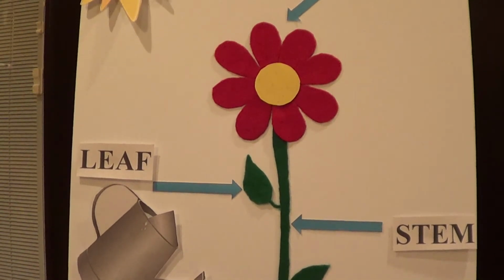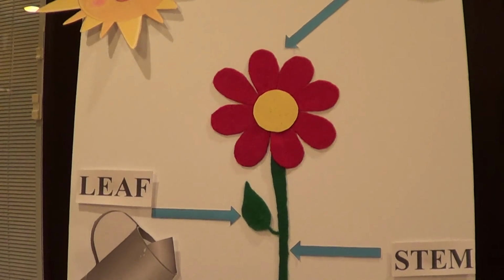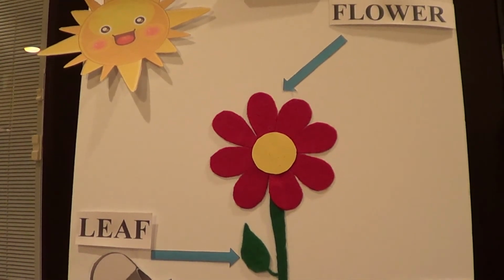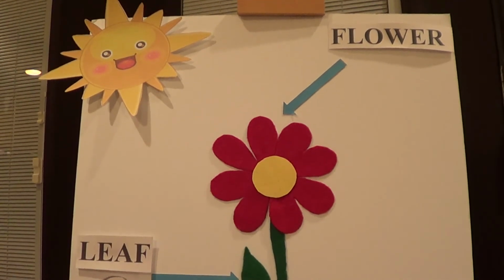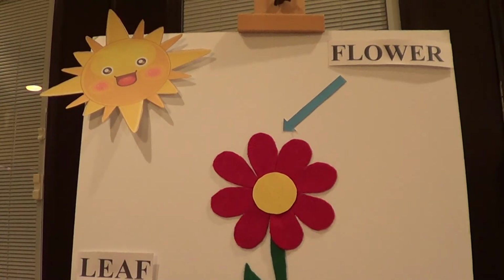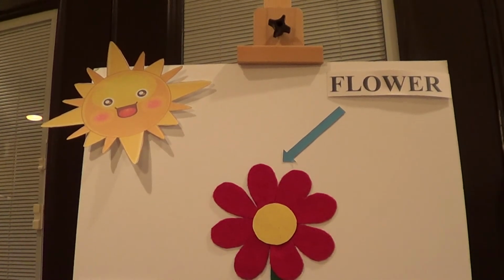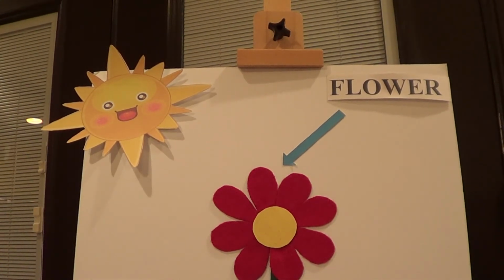The leaf is the part of the plant that uses sunlight to make food, which we can think of as the plant's personal kitchen. And the flower smells sweet like perfume, making bugs come and land on them, which leads to new fruits and seeds that will grow into whole new plants.